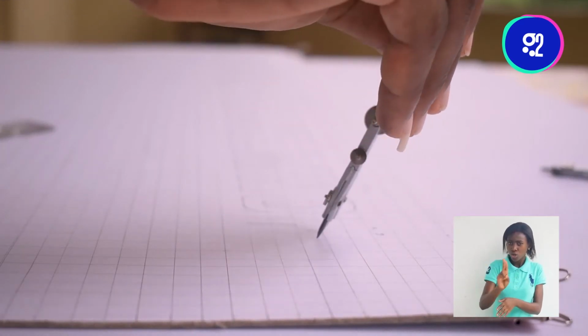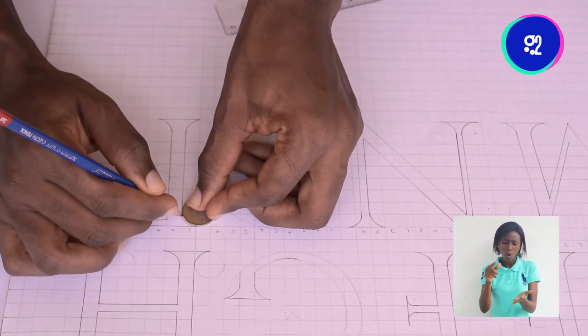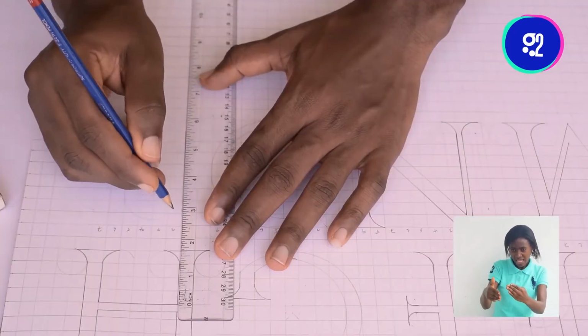For a successful construction to be achieved, you need to pay attention to curves by using a compass or the edge of a coin while drawing straight edge of any letter form with a ruler. Now let's dive in and start with our construction.